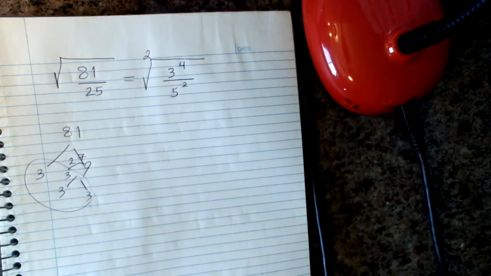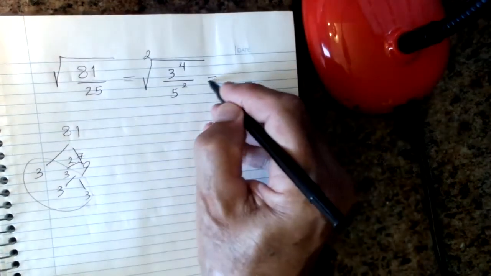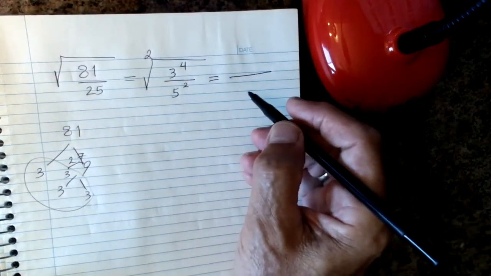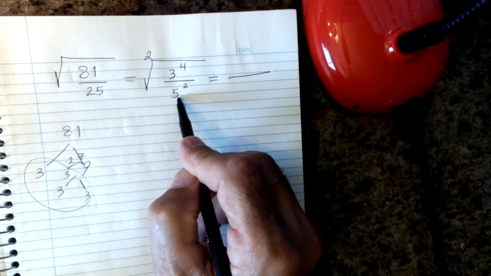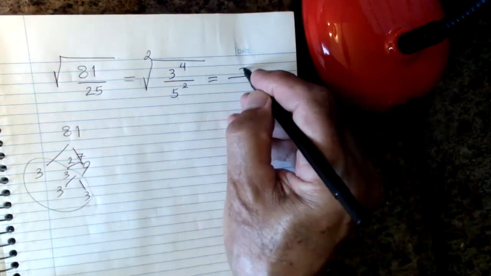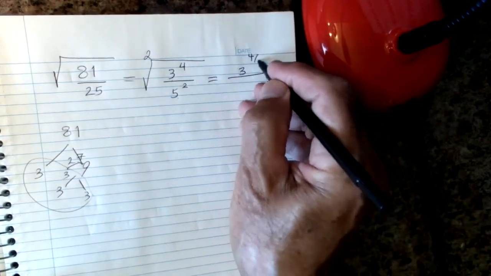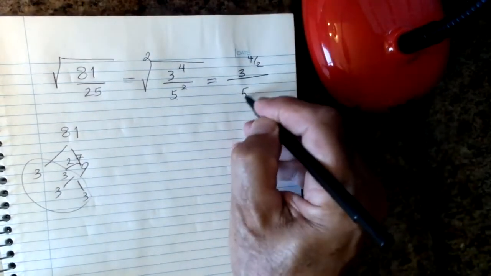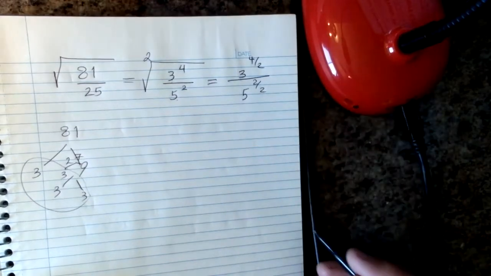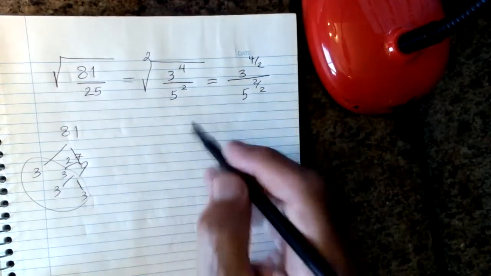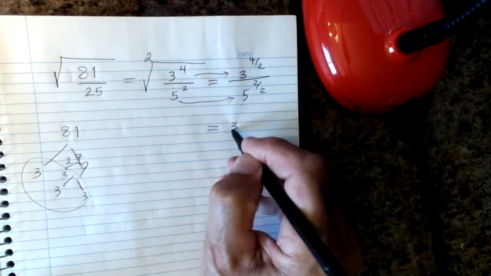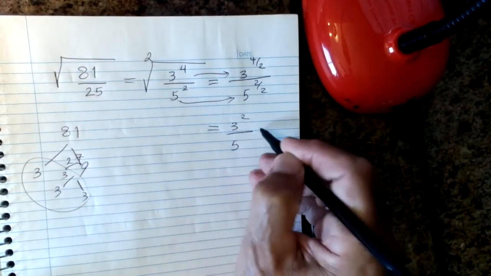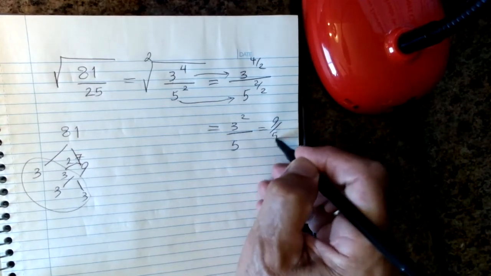Remember, if there is a fraction under the radical, when you bring a number out, if the number is at the numerator, it stays at the numerator. If it's at the denominator, it stays at the denominator. So this 3, you write that as 3 to the 4 divided by 2, 5 to the 2 divided by 2. Okay, 5 stays at the denominator. You see that? You just transfer it like that here. So it would be 3 to the power of 2 over 5, or 9 over 5.